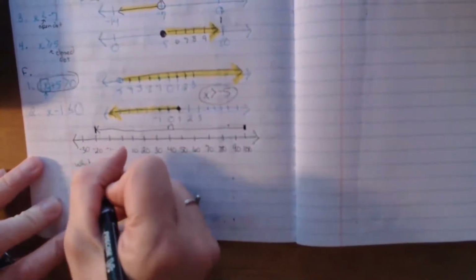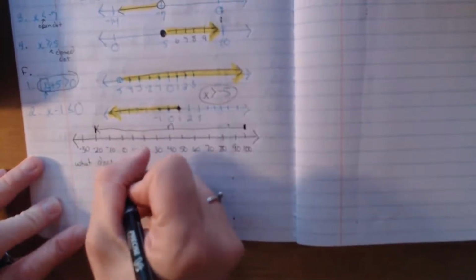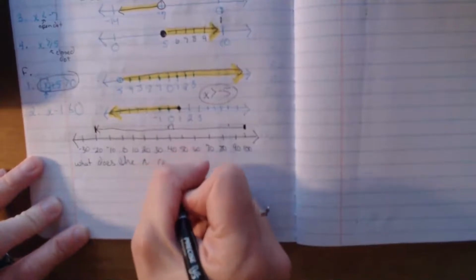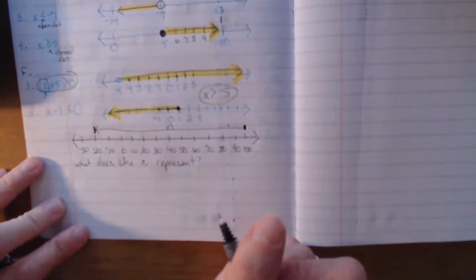That line is there for a very specific reason. What does the N represent? And the answer is the space between the lines.